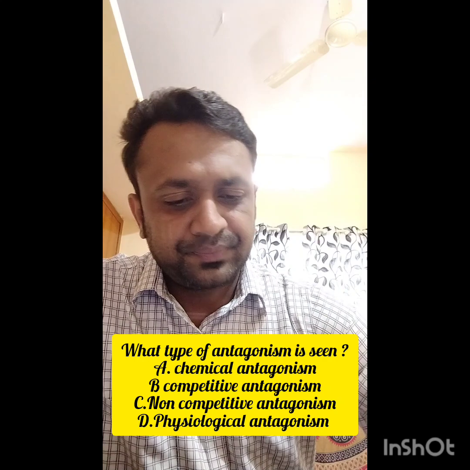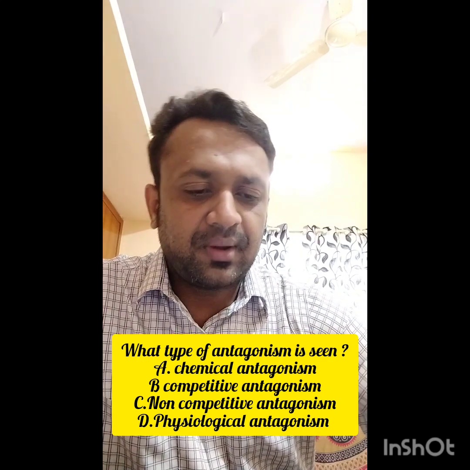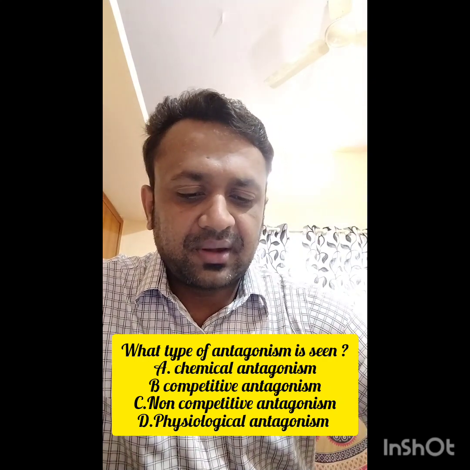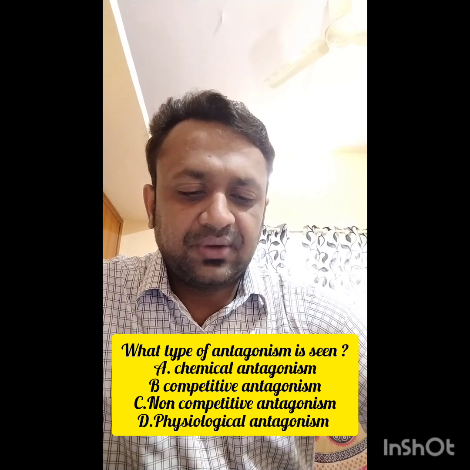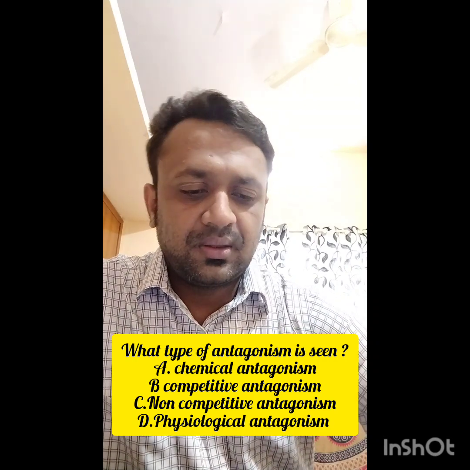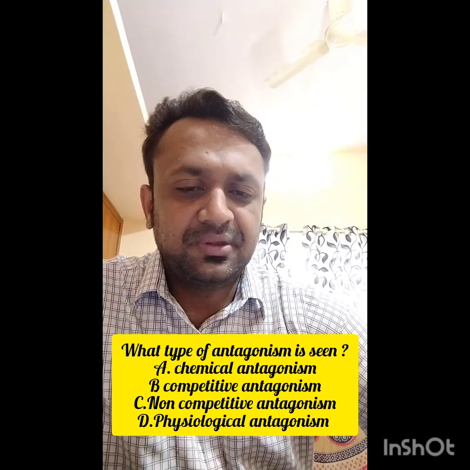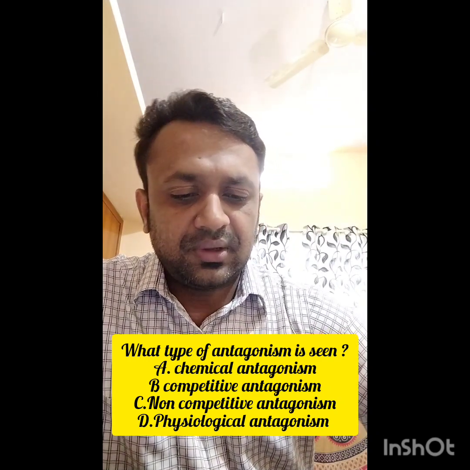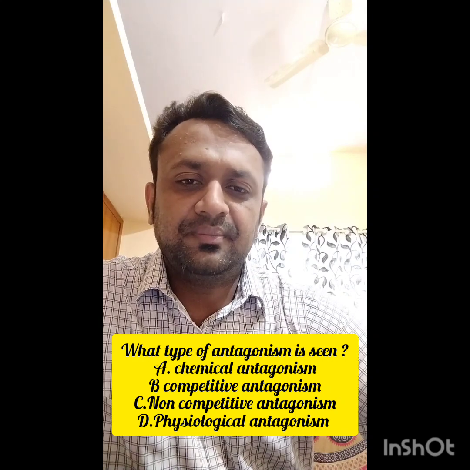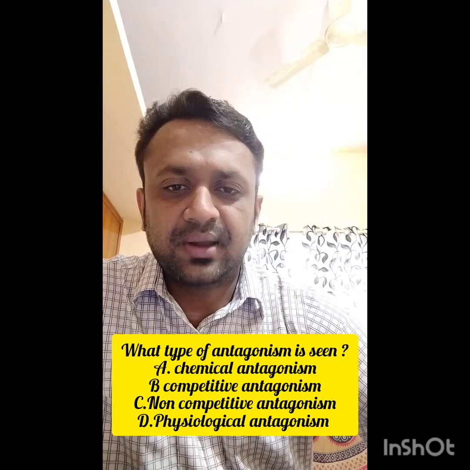So in competitive antagonism, there is a right parallel shift in the log dose response curve, and efficacy remains the same.